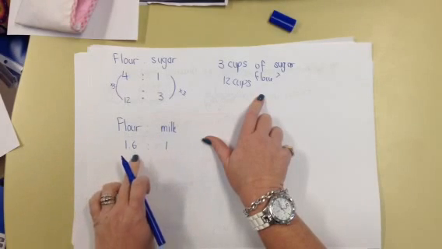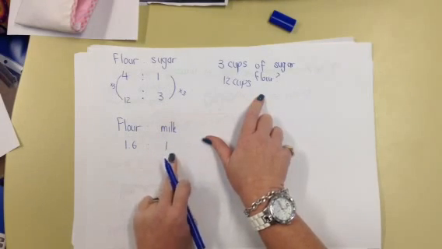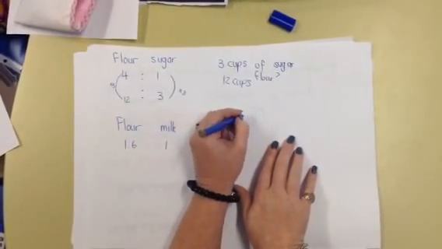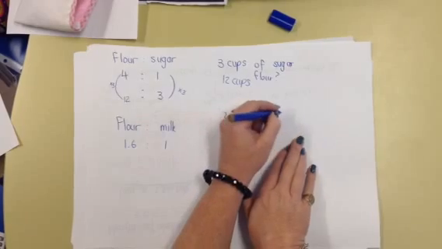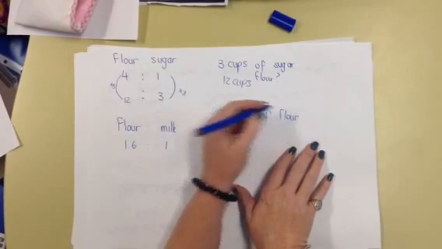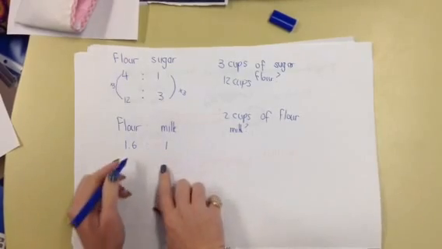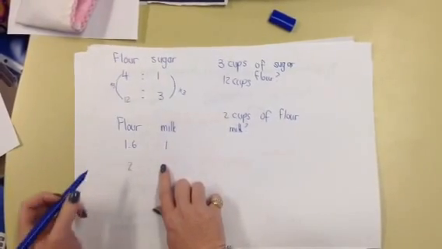So there's 1.6 more than milk. All right. You understand that? The question is, if we use 2 cups of flour, how much milk? So we put 2 there because we know there's 2 cups of flour.